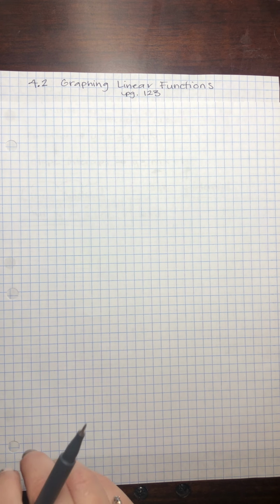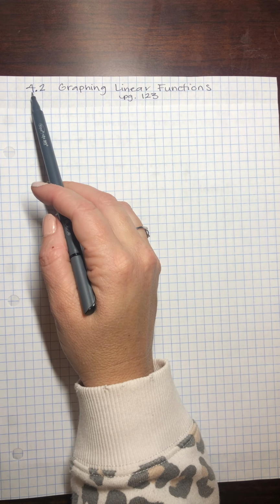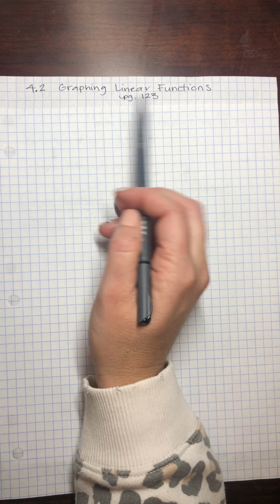Hi, 8th grade. Today we're going to continue in chapter 4 with lesson 2, graphing linear functions. Before we left for a break, we worked for many days on slope. And if you were able to get on yesterday, we reviewed slope. There were two ways that you could find slope. One was making the triangle if you had the graph.